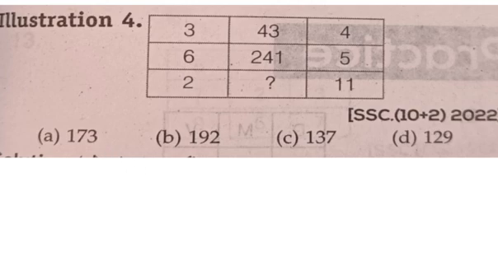Hello student, the question from puzzle, missing character. So first we have to find the logic here. So what we can do here, it is the largest number, so we can apply the logic like square.